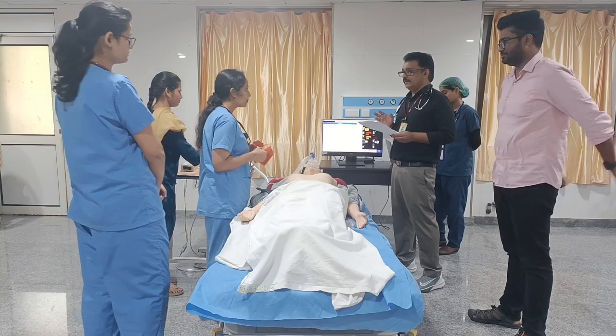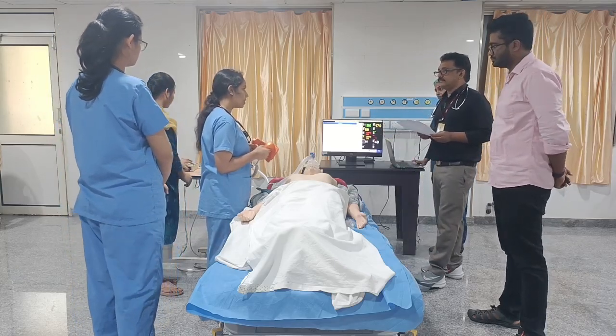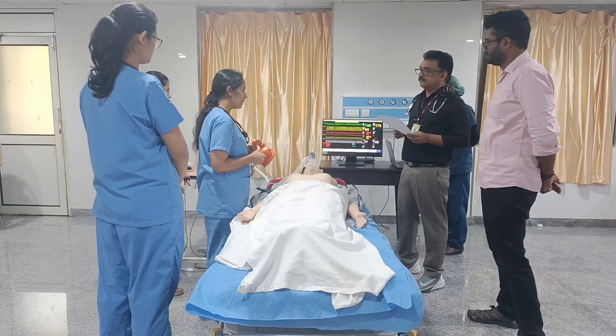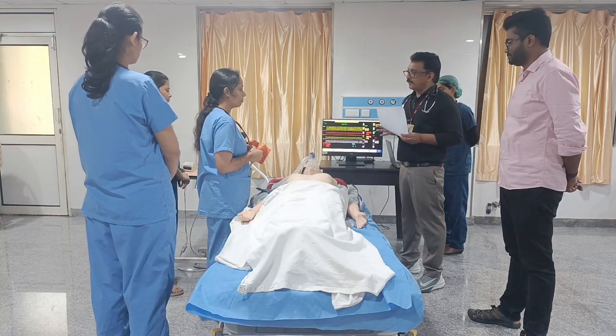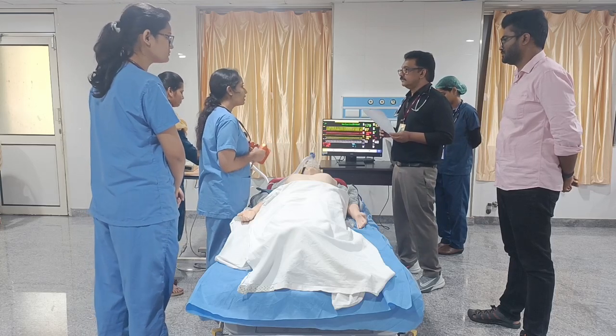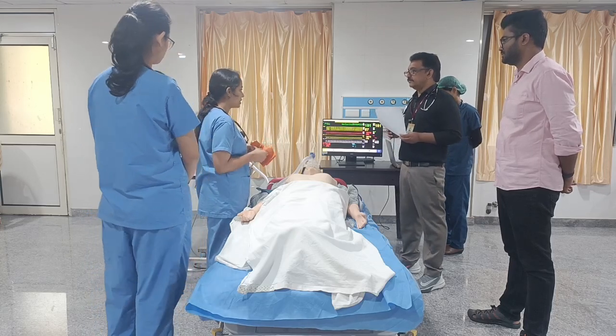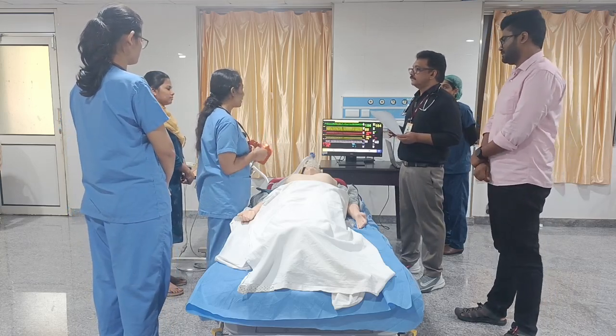Is the patient fully conscious, oriented? Yes. Before giving a cardioversion, we'll have to get the consent of the patient, and since the patient is fully conscious, bystanders have given consent for DC cardioversion. We'll have to explain the cardioversion procedure to the patient, and since it is a painful procedure, we'll have to give the patient sedation.